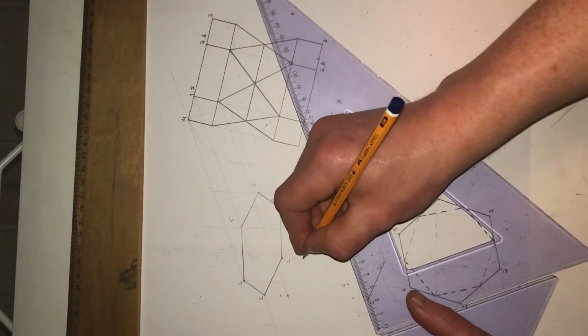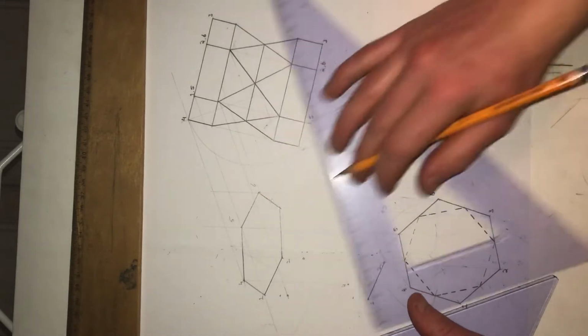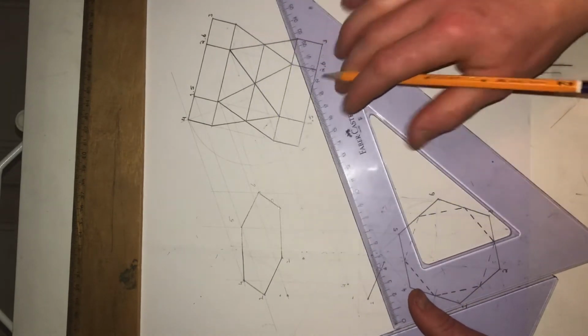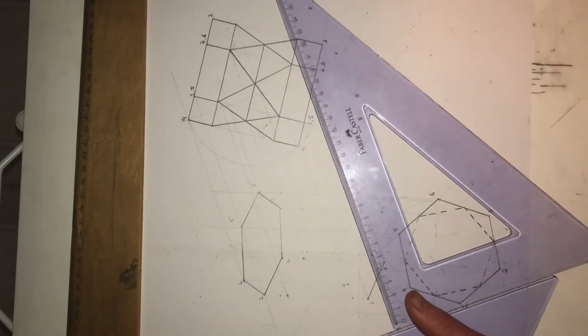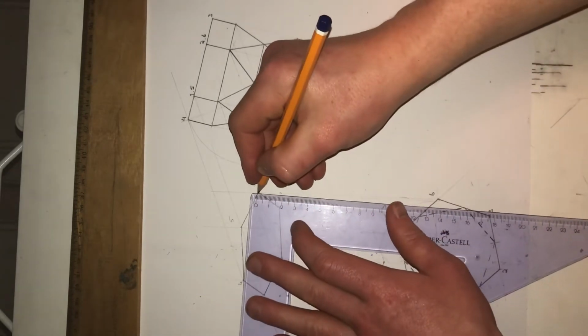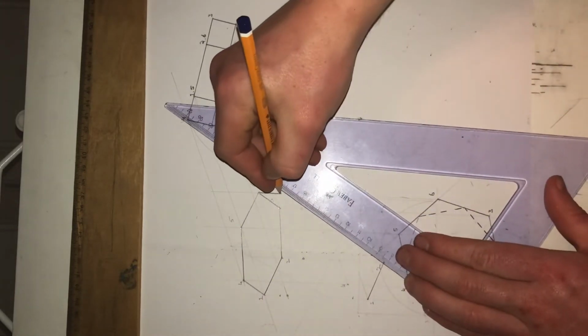So it's here. Do the same then with 3. And 6 is there. So I can line this in now again. It's going to go down to here, and it's going to go across this point.